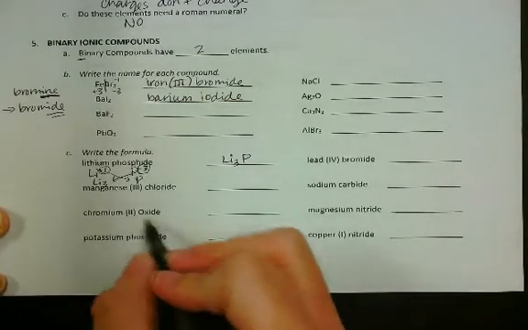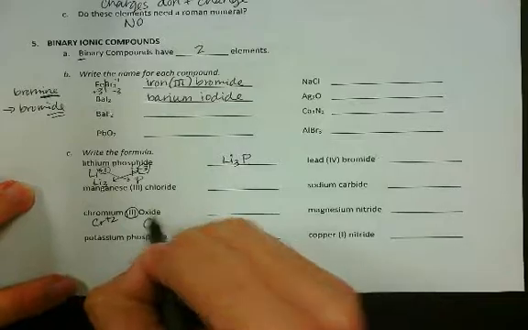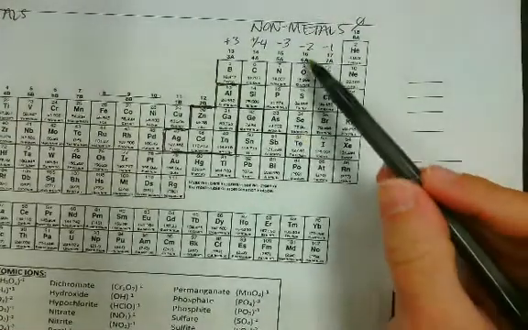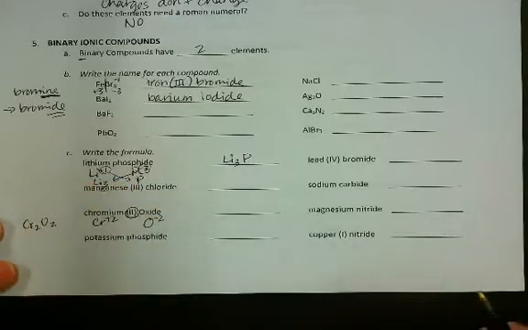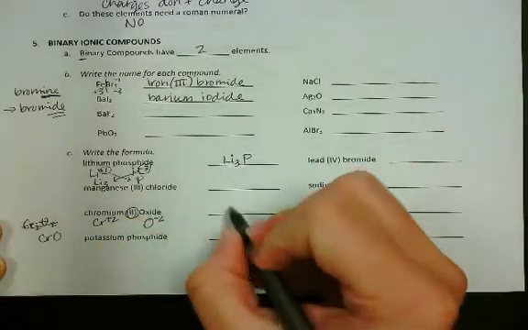Now, right here, if you look at chromium 2 oxide, okay, this 2 tells me that my chromium is a +2. Okay, it's always a positive number. Now, when we look at our oxygen, we have to find what it is. So if we look over here, we see oxygen is a -2. So we have a -2 value. So when we write this, we write it as Cr2O2. But it's not in lowest terms. We can divide each of these by 2, so we end up writing CrO as our answer. Okay?